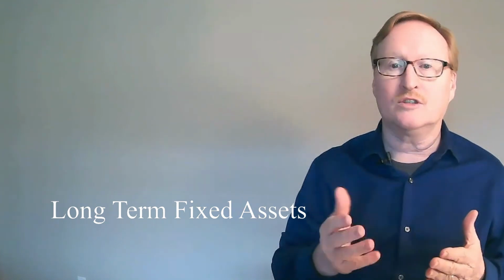And we have to be able to define what a fixed asset is, classify fixed assets, and account for the cost of the fixed assets. We'll also discuss the three different main methods used for depreciation of those fixed assets.